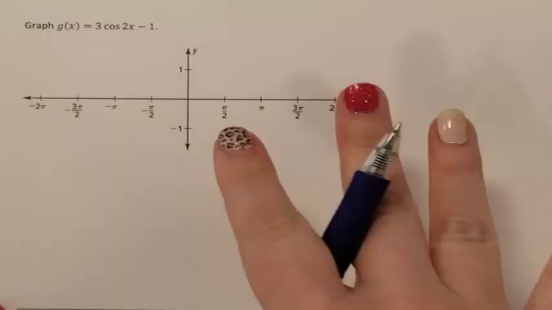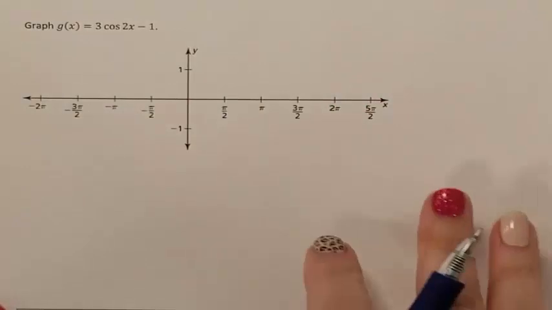my sine function. There are 2 problems left on the next page for independent practice. Please do these 2 on your own.